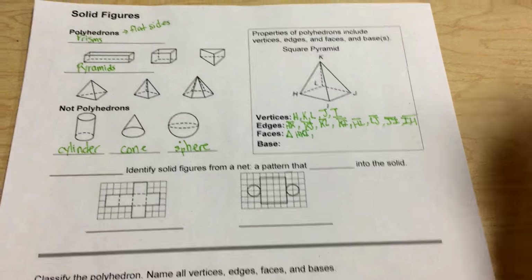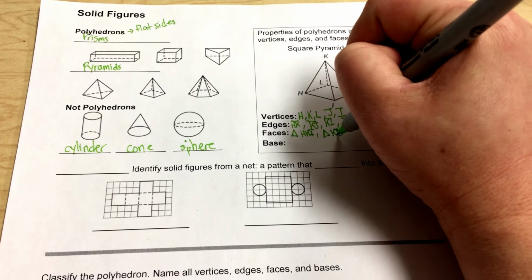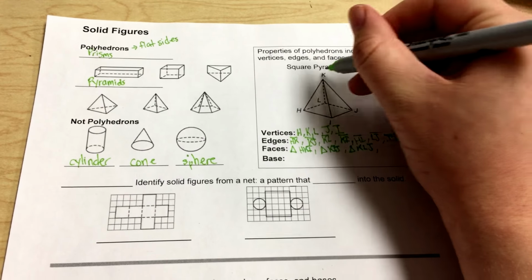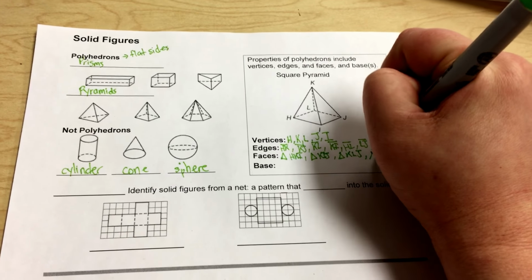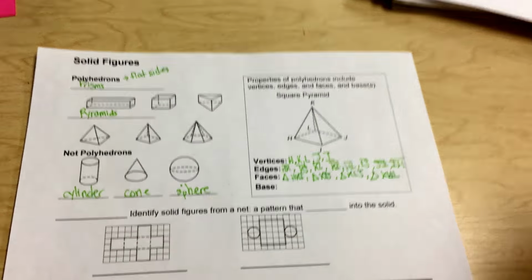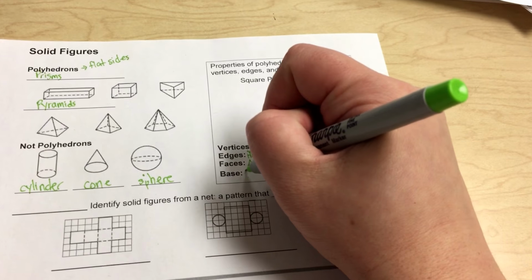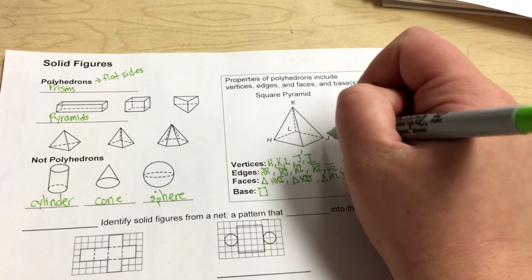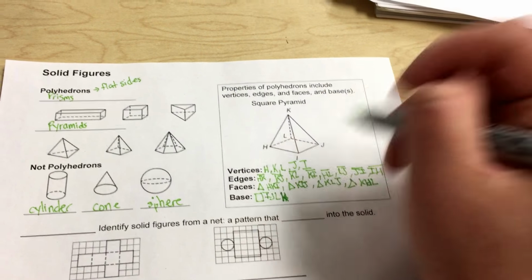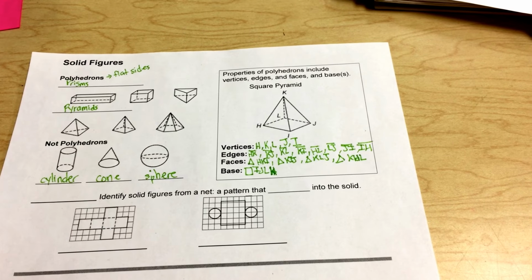And you could write those letters in any order you want. I also have triangle KIJ, triangle KLJ, and I'm just starting with this K because it helps me keep track of what I've already done. And then triangle KHL. And then my base, or my bottom part, is going to be a square, so I'm going to draw a square. And the points for that are I, J, L, H. And again, assuming you write your letters correctly instead of me, it does not matter what order you write them in.